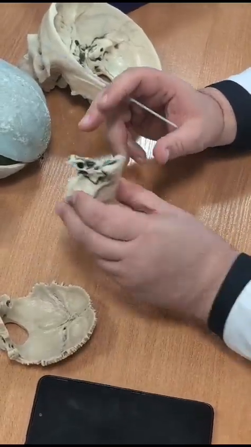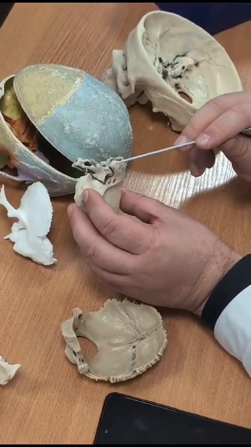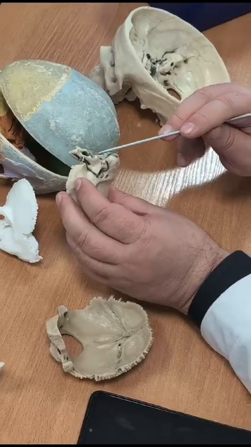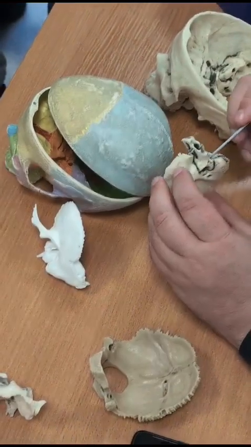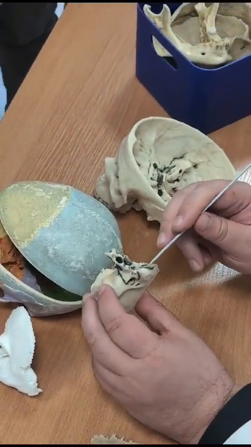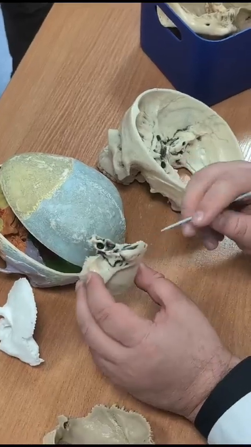And now on the inferior surface we can see two processes, the mastoid process, processus mastoideus, and the styloid process, processus styloideus. Between them we have the stylomastoid opening, foramen stylomastoideum.